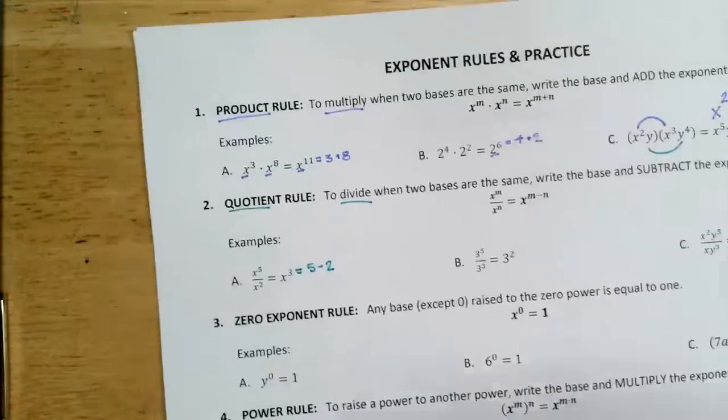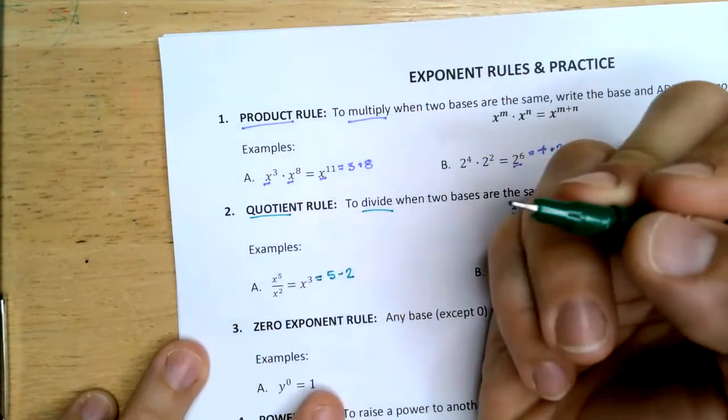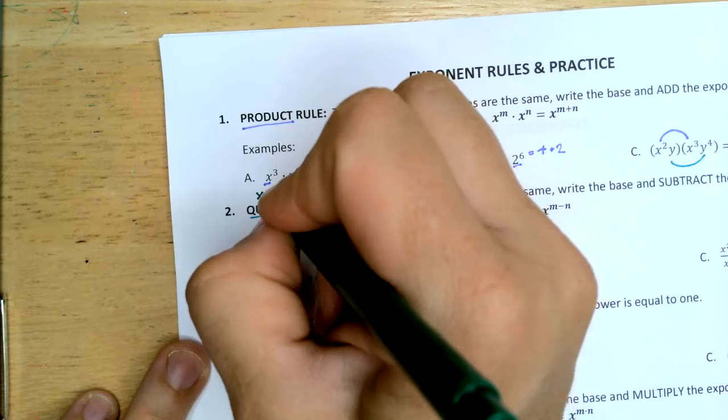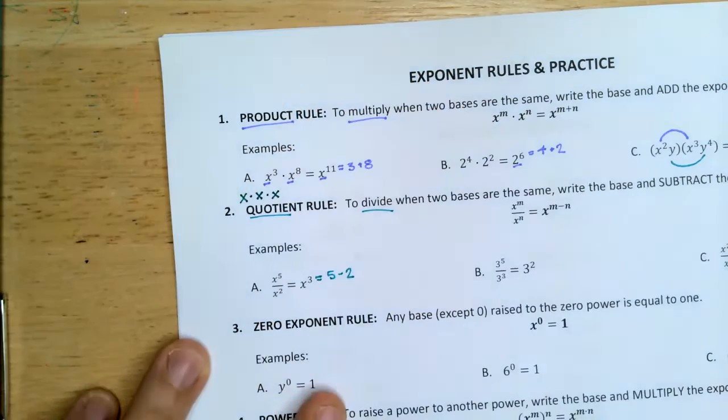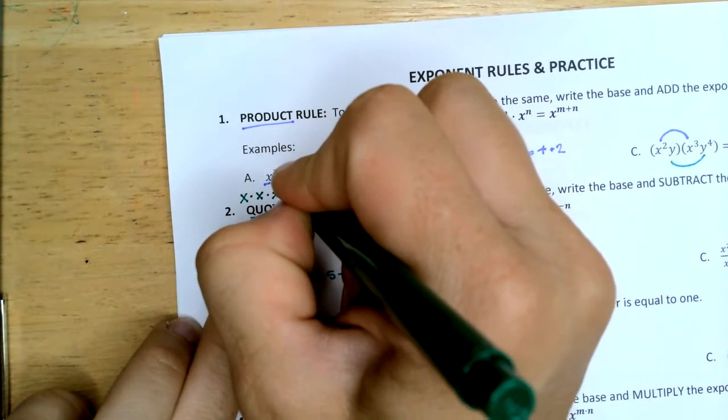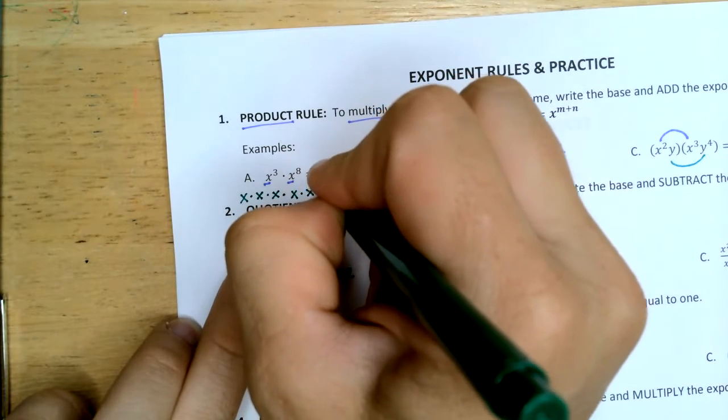We'll start with the product rule. So x to the 3rd times x to the 8th. The 3rd power means we are multiplying x that many times. So x to the 3rd is the same as x times x times x. There's 3 x's being multiplied times x to the 8th. So I can now draw 8 x's.